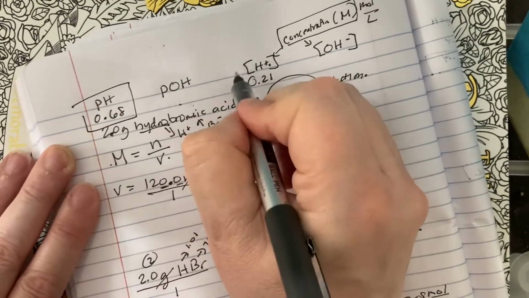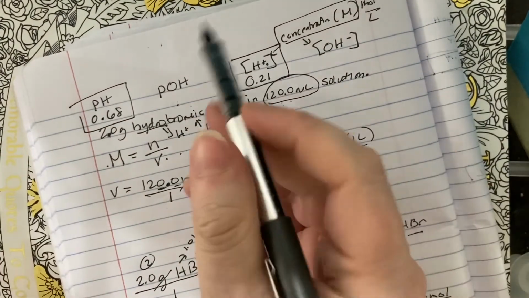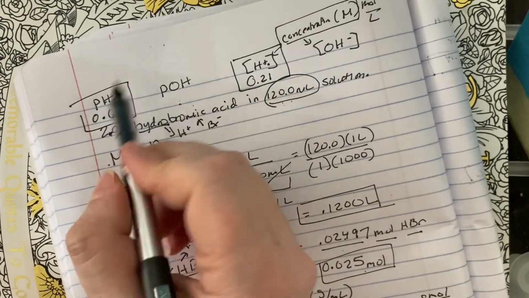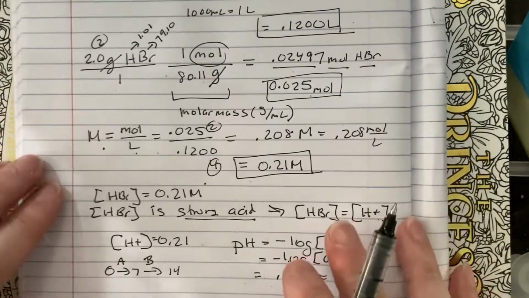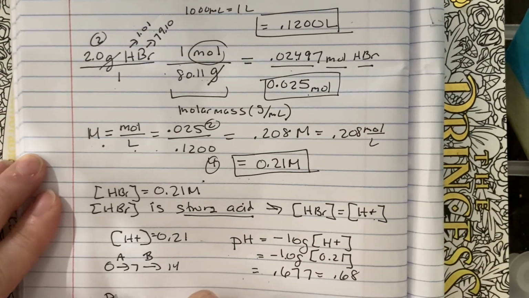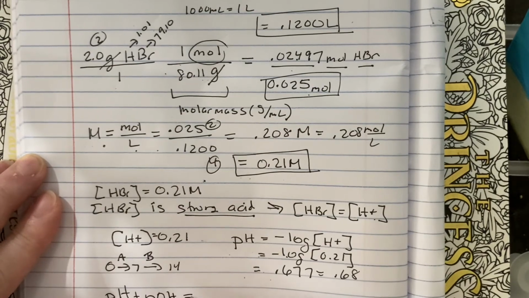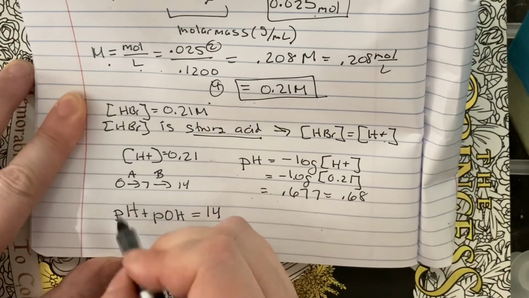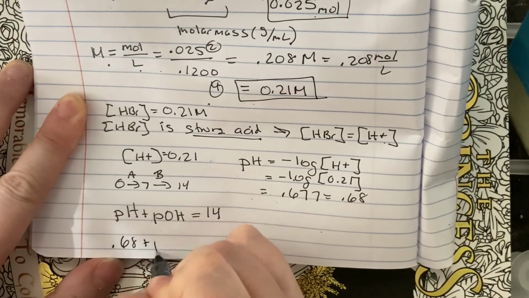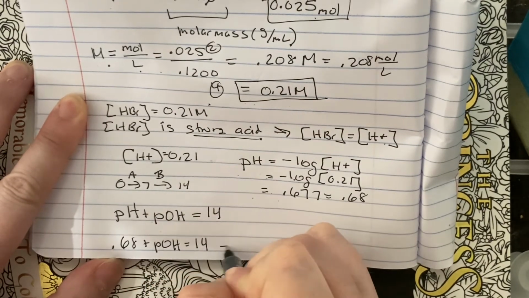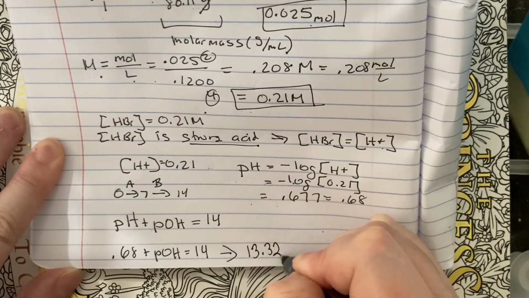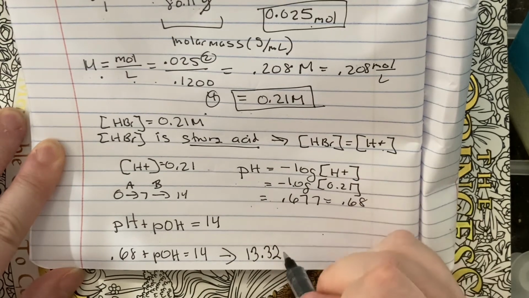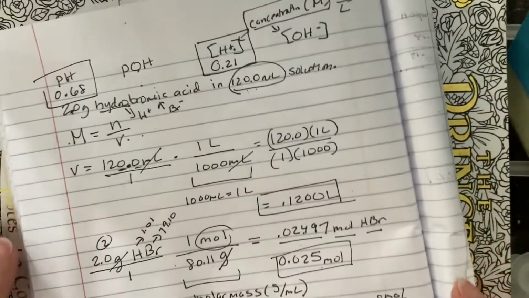So now I have my pH. I now have my hydronium. My next equation, if you have pH, you can find pOH. If you have pOH, you can find pH. pH plus pOH equals 14. Okay, so my pH, 0.68 plus pOH equals 14. And that is going to tell me that 13.32 is going to be my pOH.